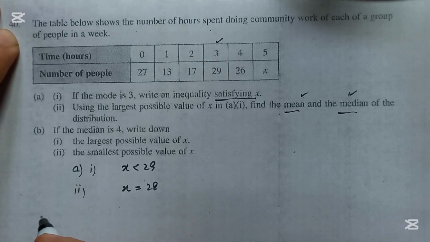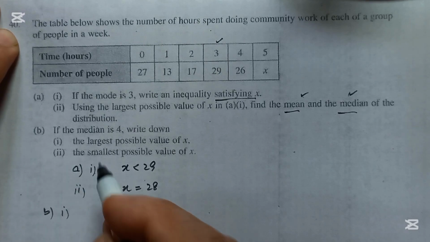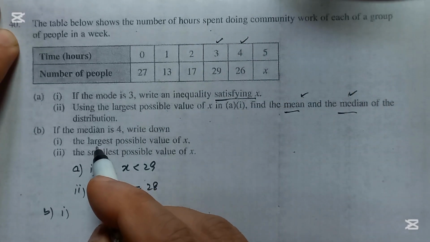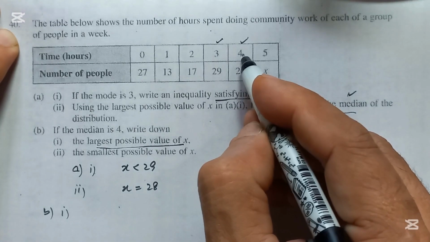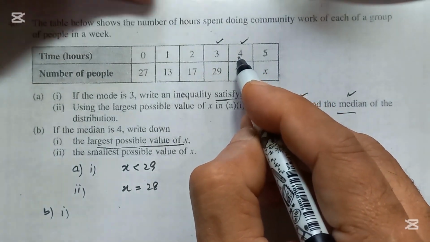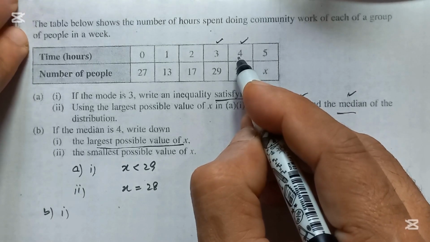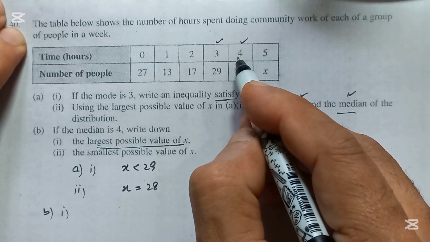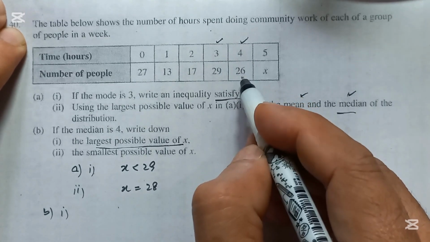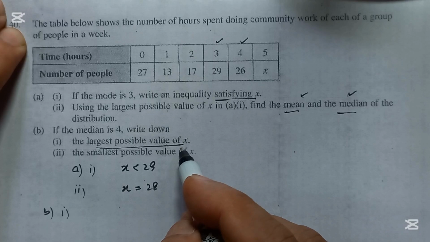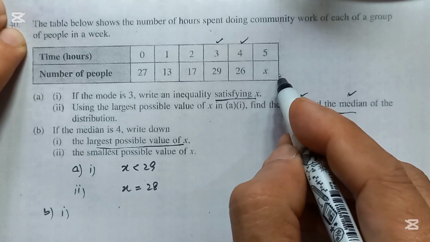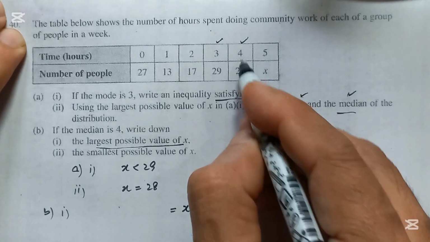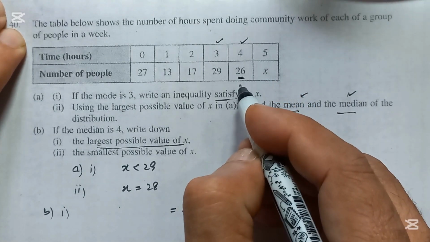The next requirement is important, B's first part. If the median is 4, find the largest possible value of x. If the median is 4, leave one value exactly in the middle. To the right and the left side of the median, there should be an equal number of values. To find the largest possible value of x, the method is to leave x on the right side alone. One value will be the median, so there will be 25 values left.